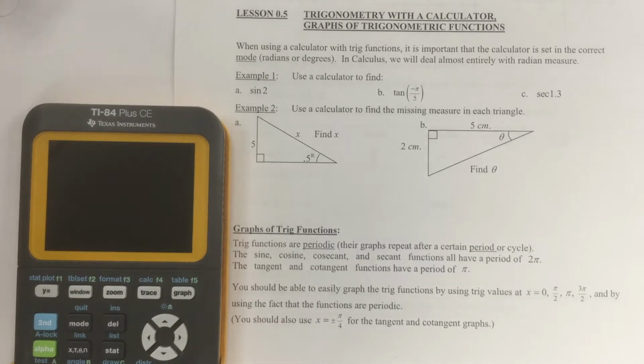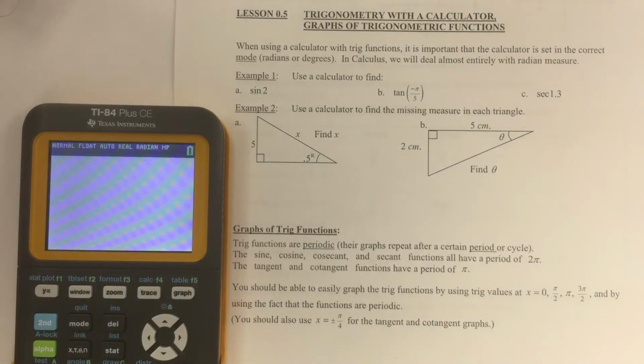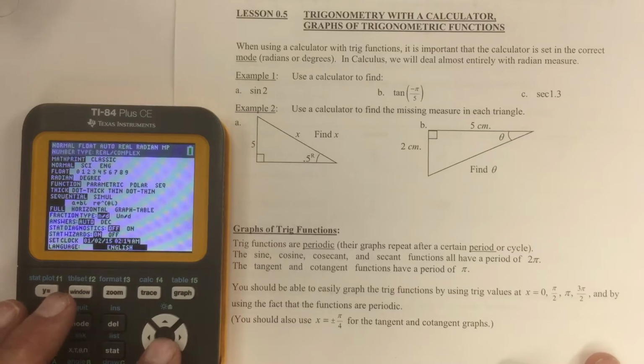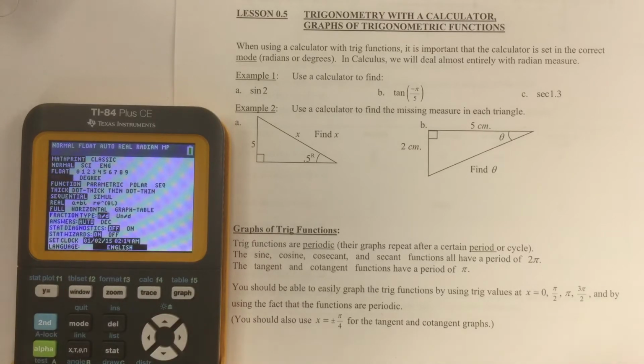The tricky part will be that some of my classes will use degrees, and so your settings may get changed if you're using one of mine. So let's just review really quick how to do that. If you go into the calculator and you hit the mode button, which is right there, and you scroll down, one of those options is radians and degrees. Oh, just went by it right there. So mine's already set to radians. See how it's highlighted? Make sure yours is also.